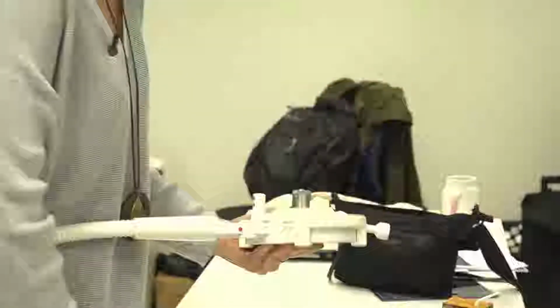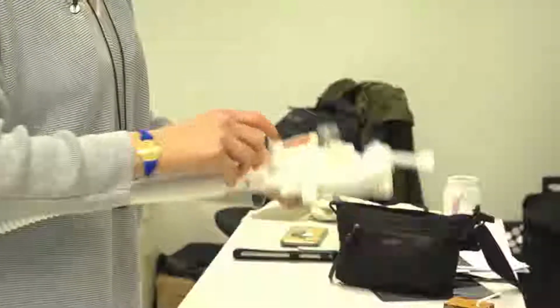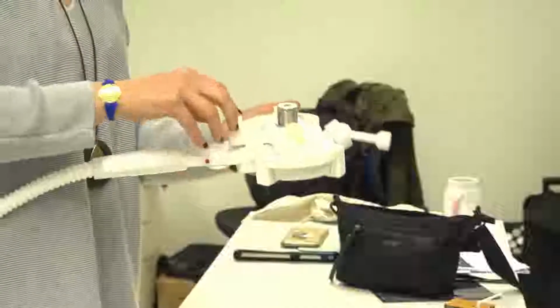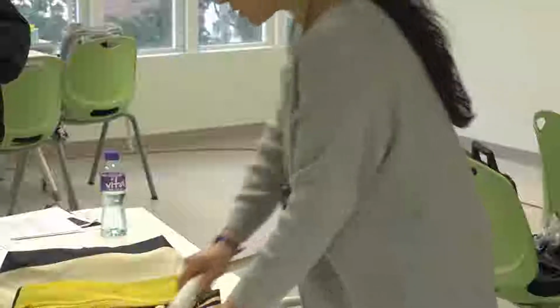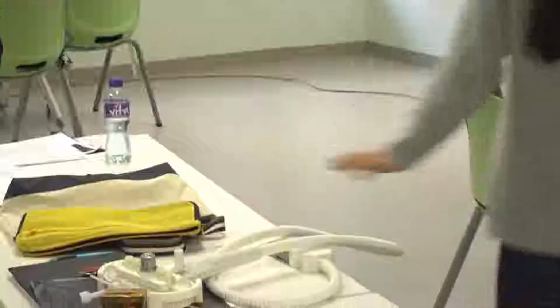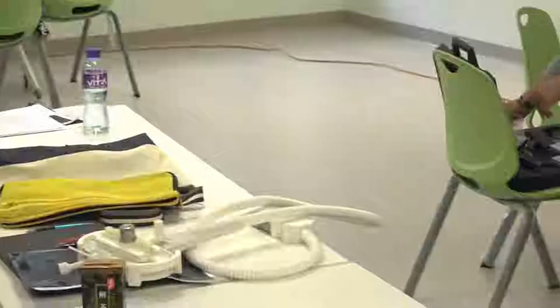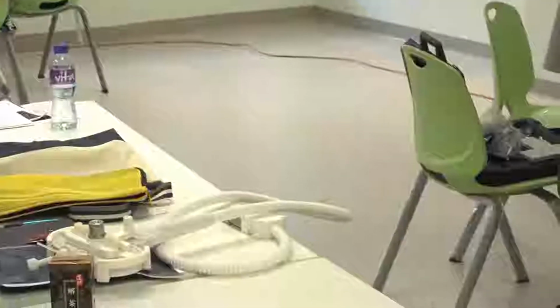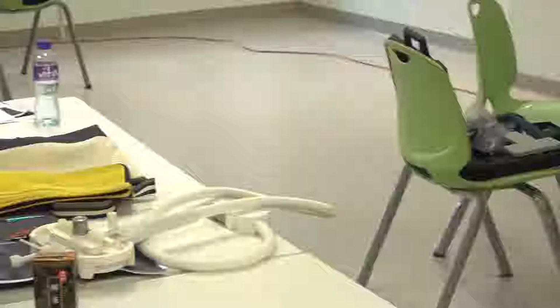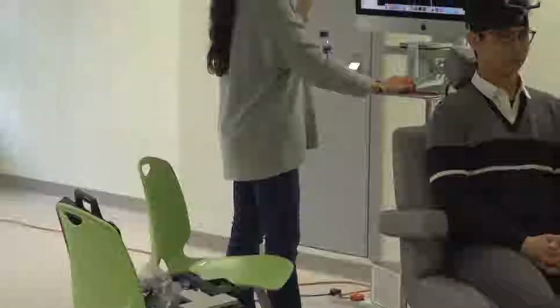So you tighten it, and I will use, I think, this one to locate my sensor. I need to put my sensor here. And I'm going to use the CT670.